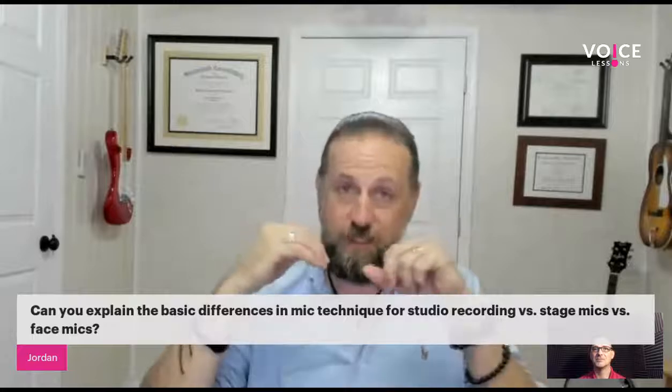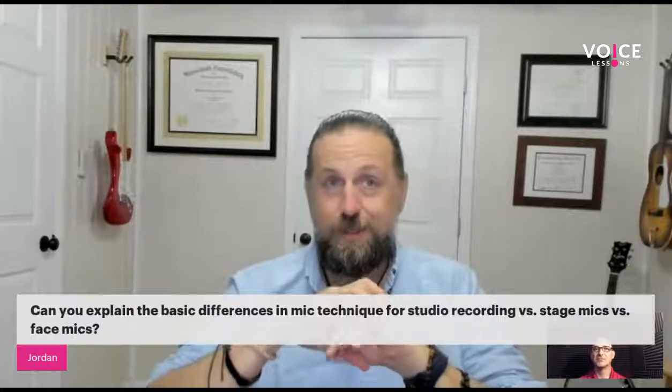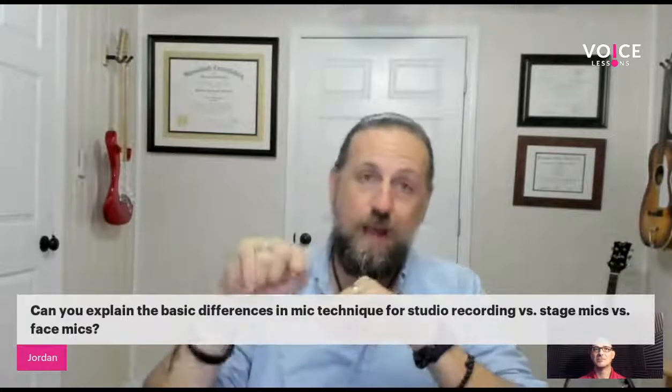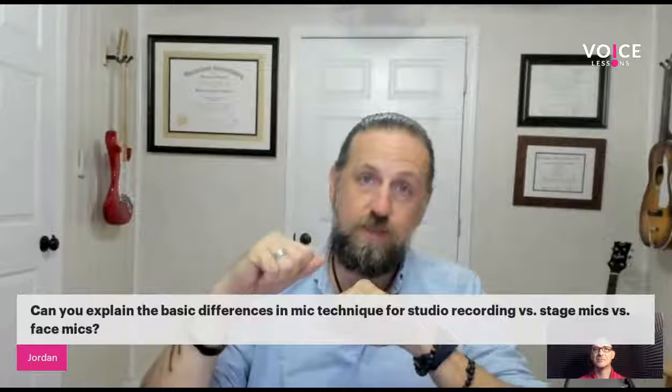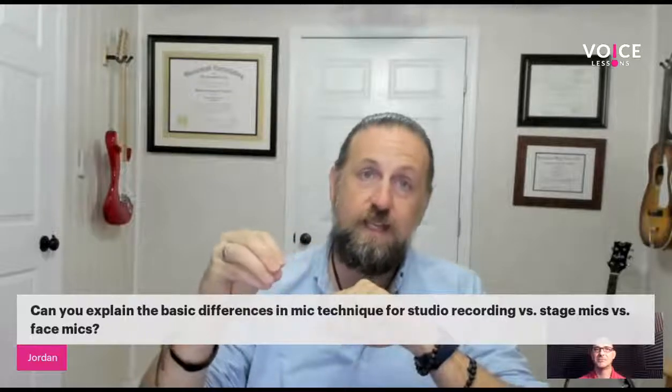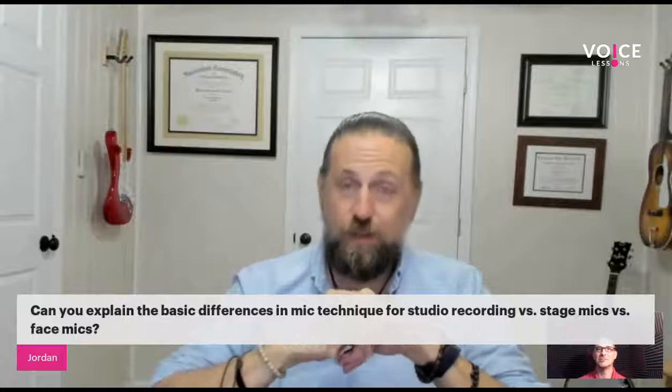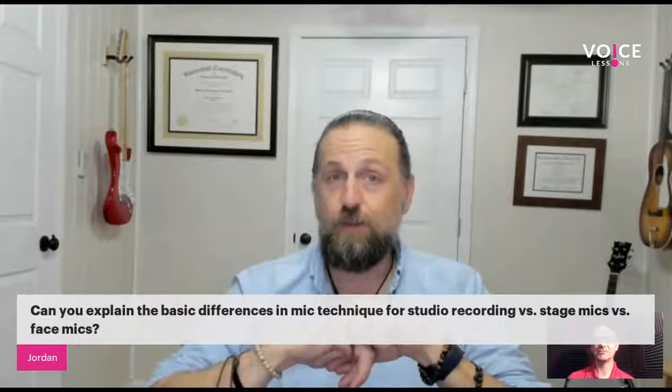Now, if you are using a face mic, everything is fixed. In that instance, you're really going to need to trust the soundboard. You need somebody back there riding the slider so that when you get softer, they can lift it up a little bit, and when you get louder, they can bring it down a little bit. If you don't have that, you're going to have to think about it yourself, and you're going to have to do that with your voice.